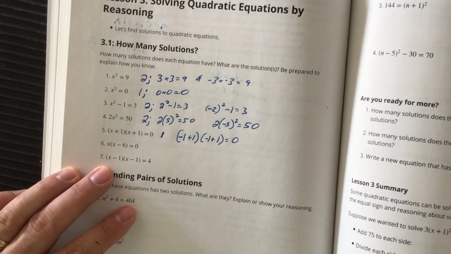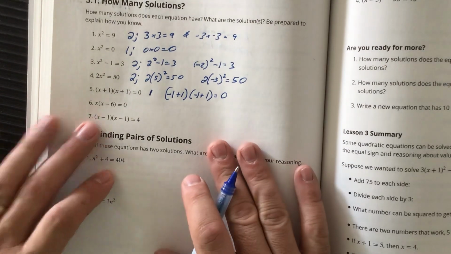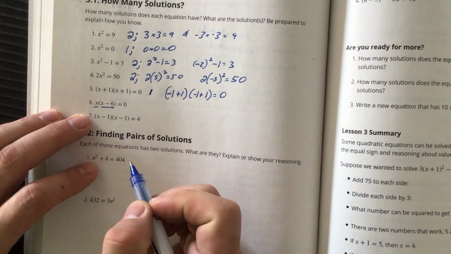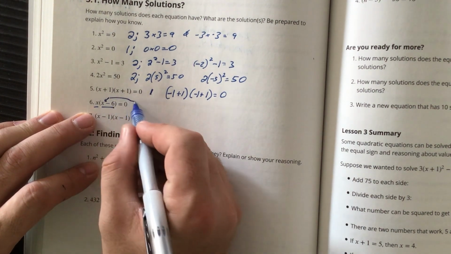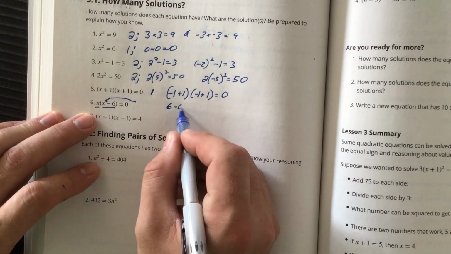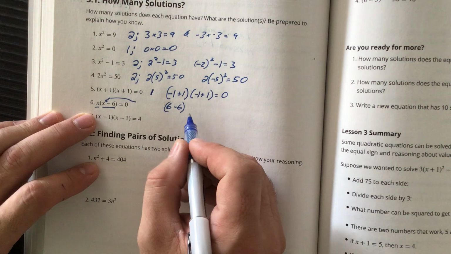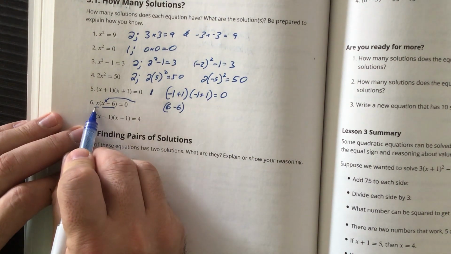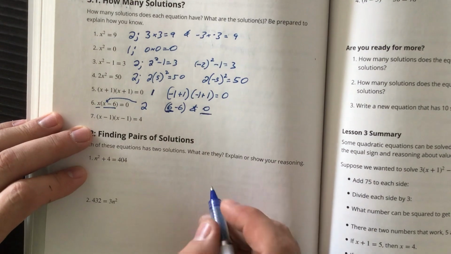Question number 6, we've done a lot of those. Strang, what would make either one of those terms 0? Yeah, 6 would make this one 0. No, not negative 6. What would make this one 0? 0. 6 and 0.